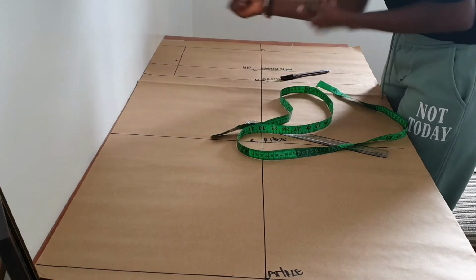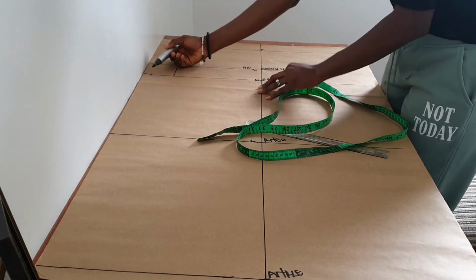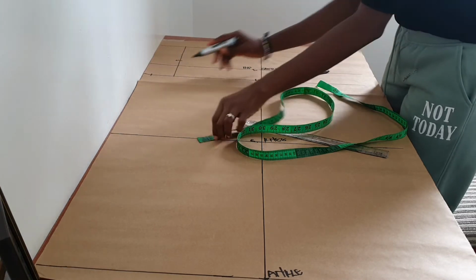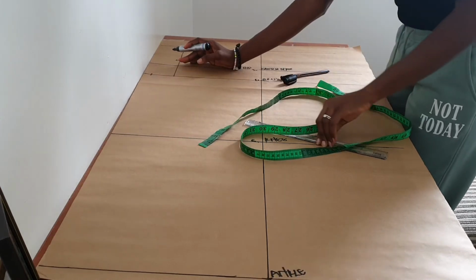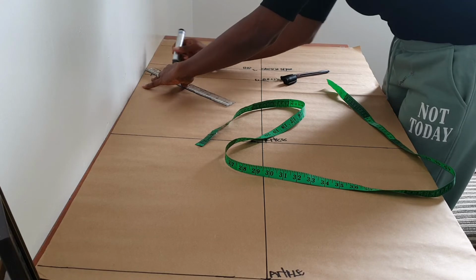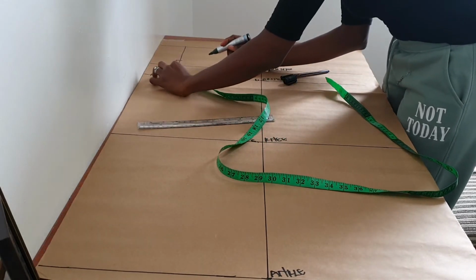Let me use my marker so you guys can see. So I'll connect point X here to this point here. So I'll connect it through a 1.5 inch diagonal line. So I'm just going to draw a diagonal line here. I'll measure 1.5 inches on that line.